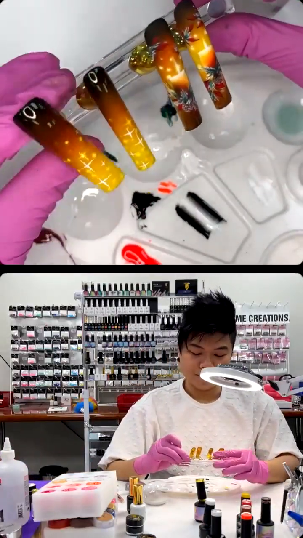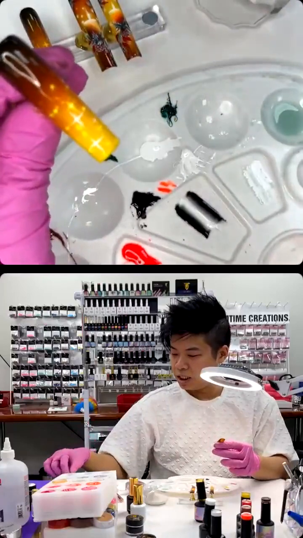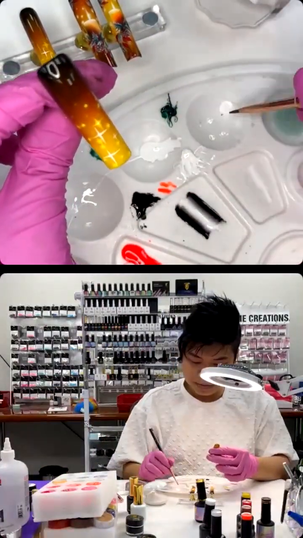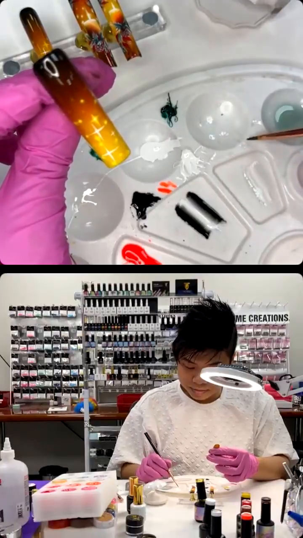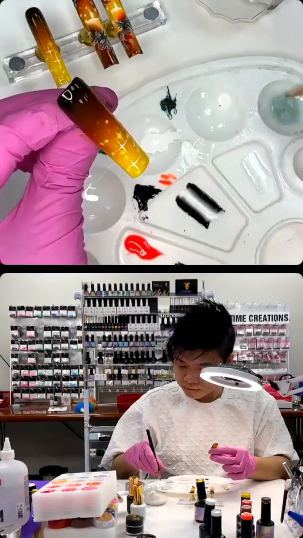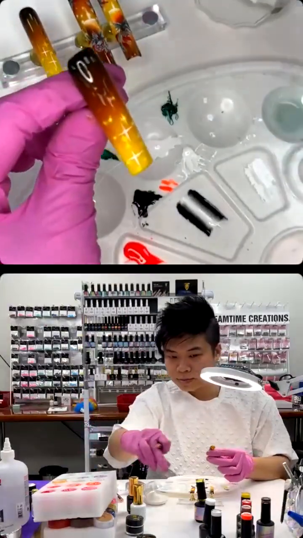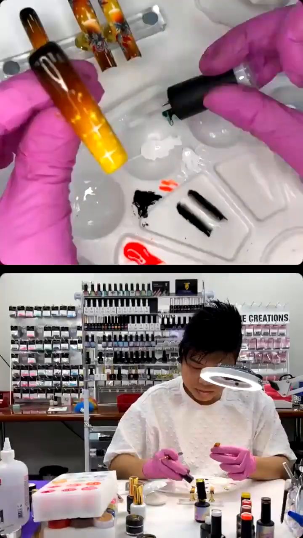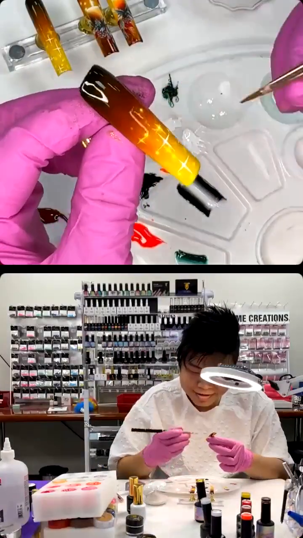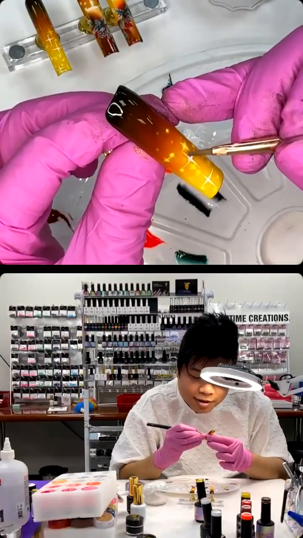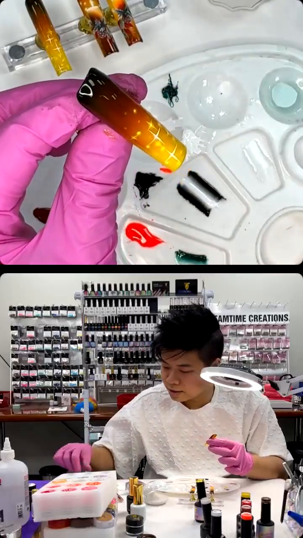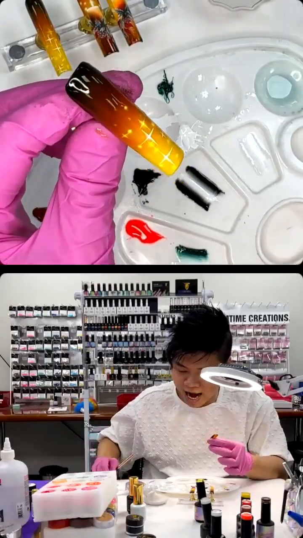Okay. Maybe some milky too. Thank you. Because I'm not even a nail tech and I'm loving this work. Actually, I might use a liner brush for this.